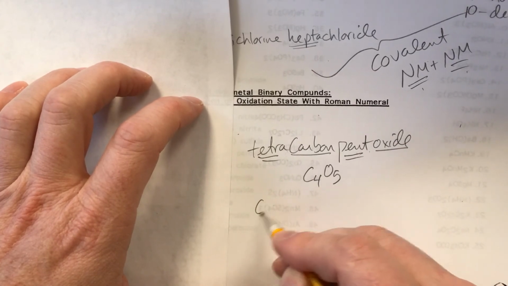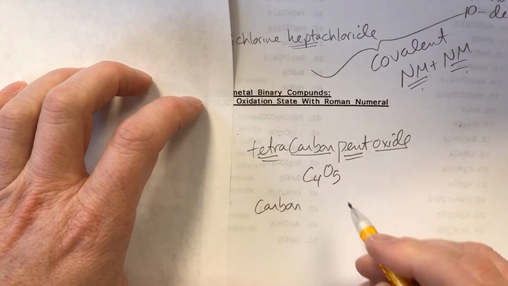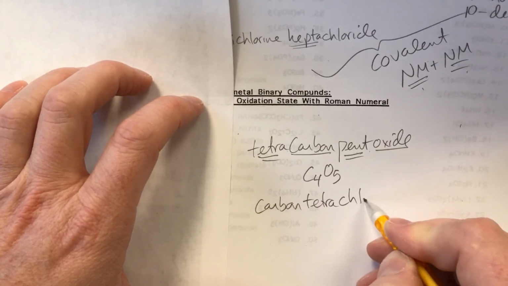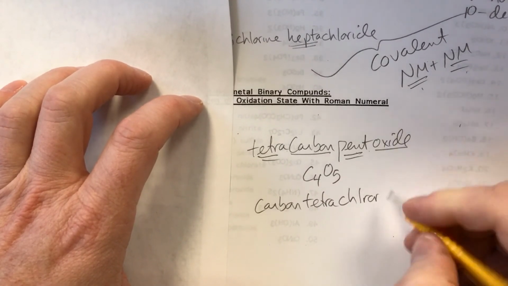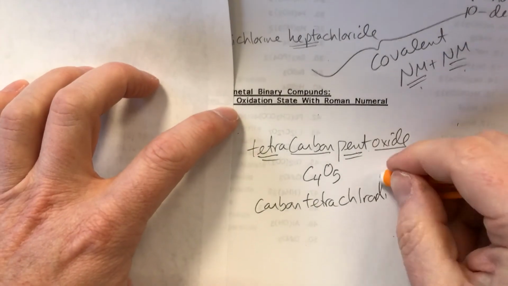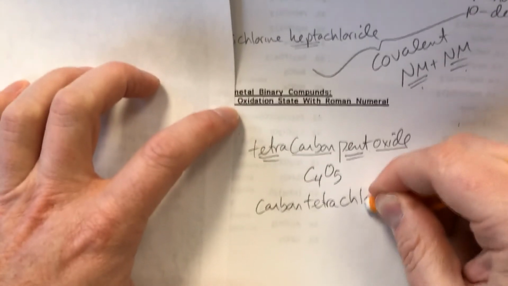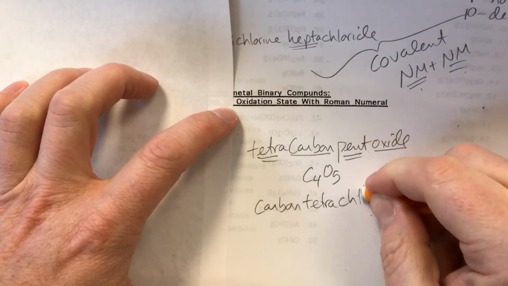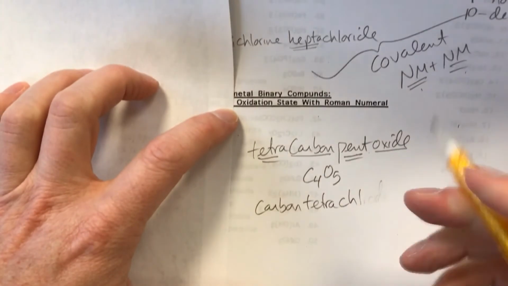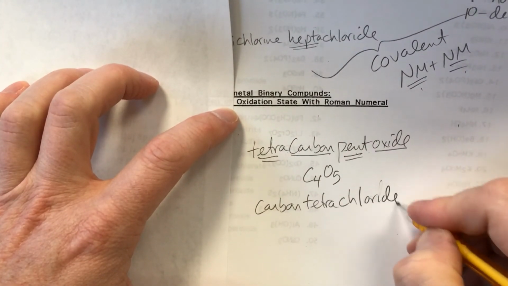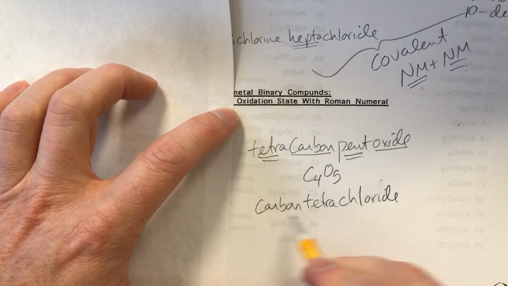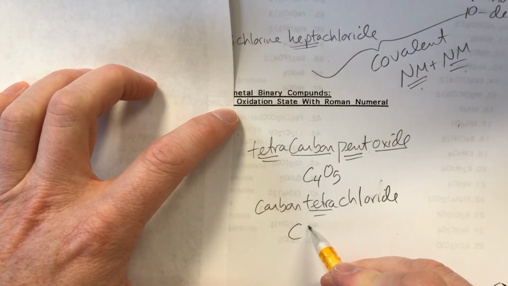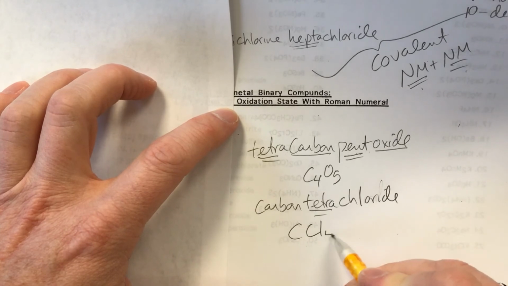Another one you'll hear about in regards to ozone depletion. Make sure I'm spelling right. Carbon tetrachloride. Sorry about that. Carbon tetrachloride, so because there's no other prefix, it's just one carbon. Tetra is 4 chlorines. Chloride is chlorine.